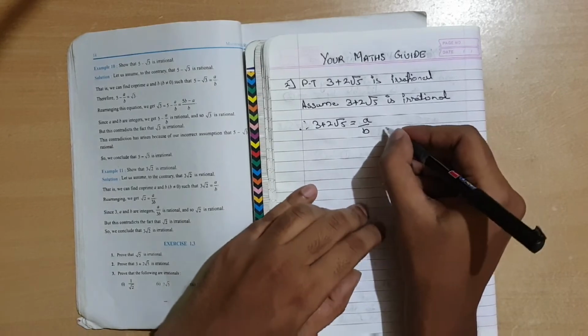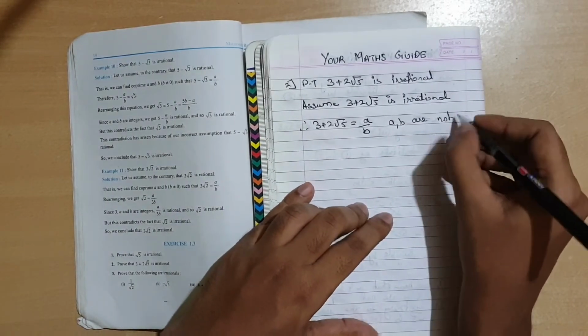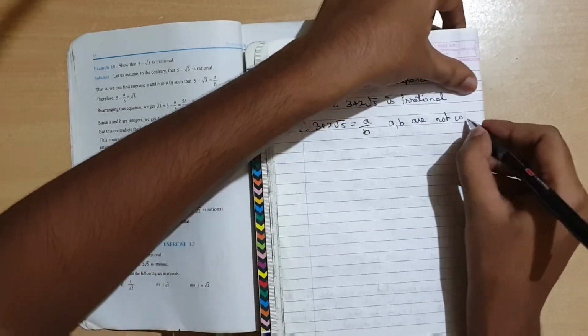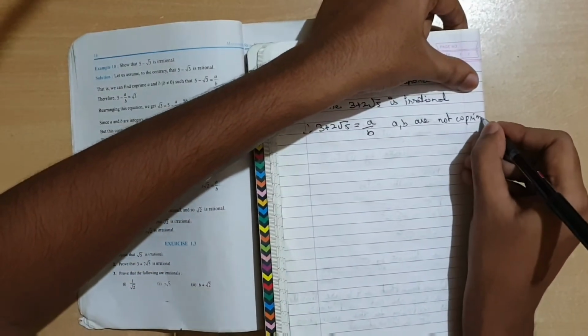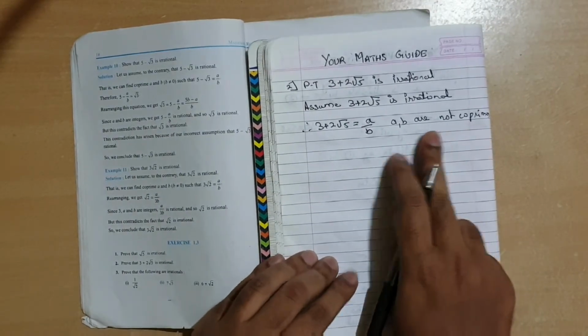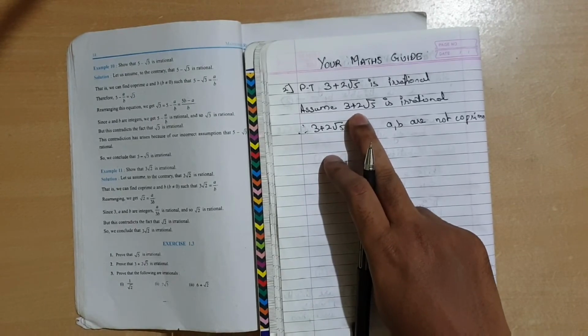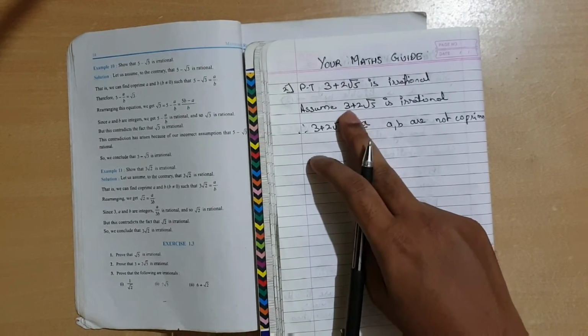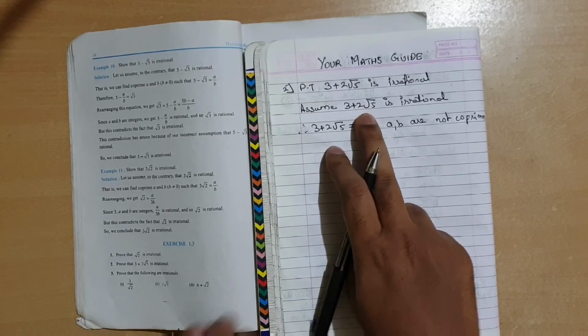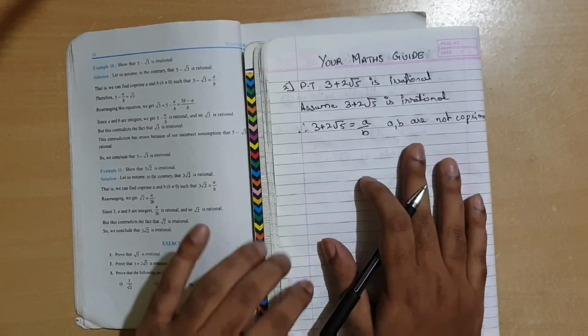Here, a comma b are not coprimes guys. Whenever there is a plus in such sums, or more than two terms, at that time you don't have to take coprimes. a and b are just positive numbers.